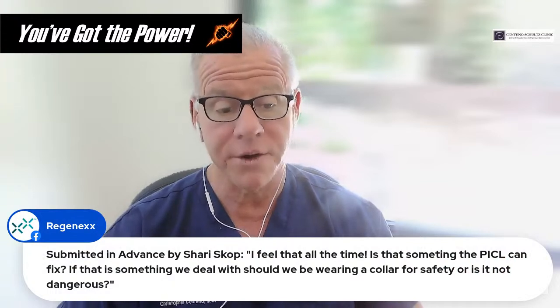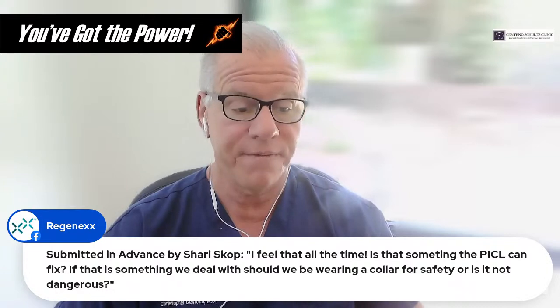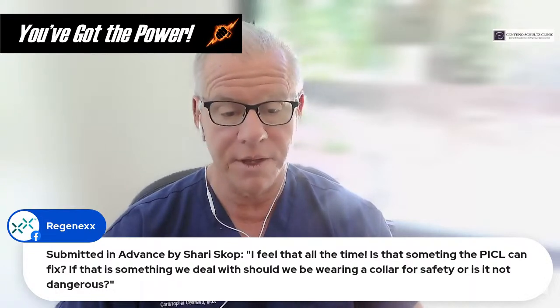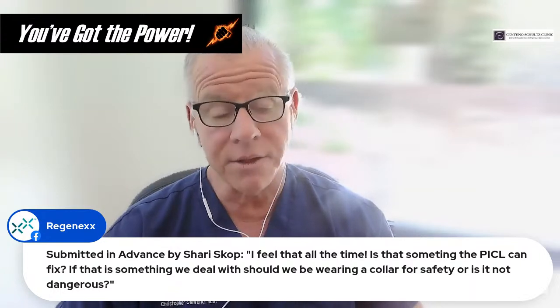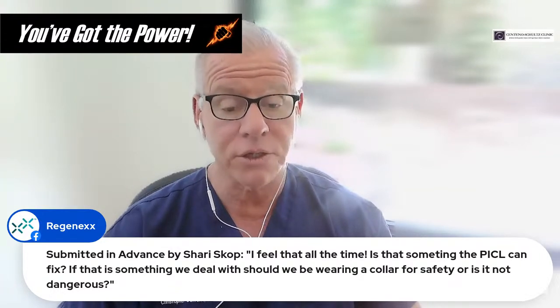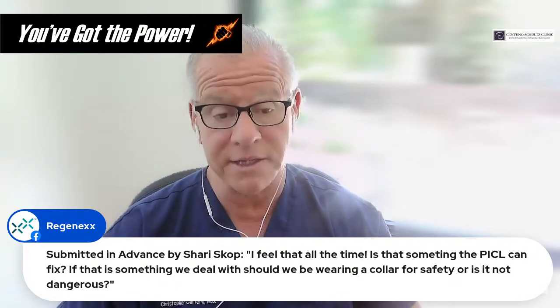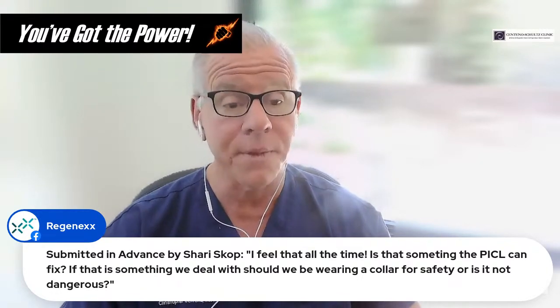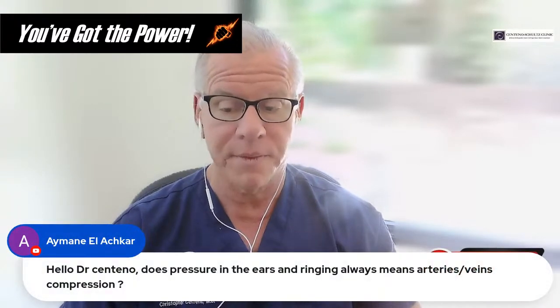Sherry Scott asks, I feel that all the time. Is this something PICL can fix? Should I be wearing a collar for safety? I don't think what we saw is dangerous, but certainly tightening the transverse ligament and some of those other ligaments that we talked about should be able to fix or help that problem.